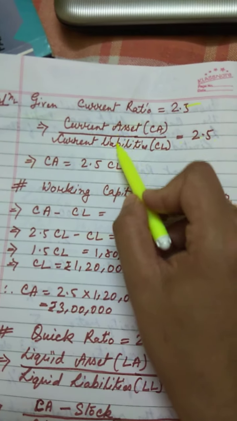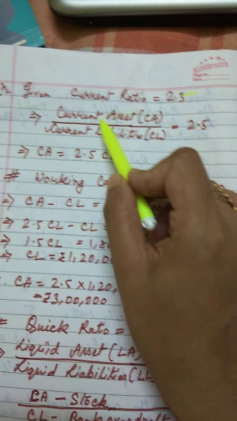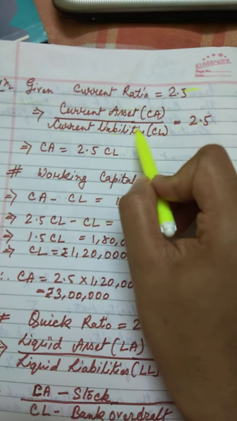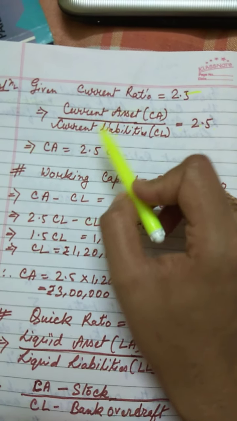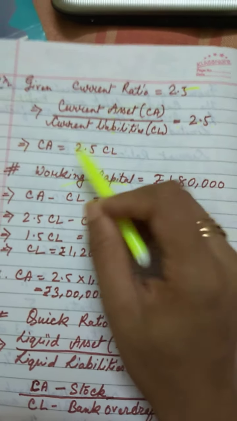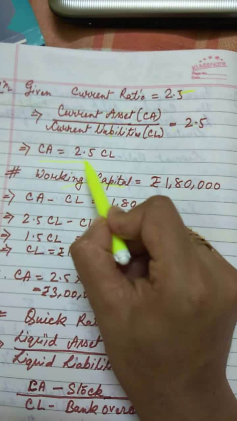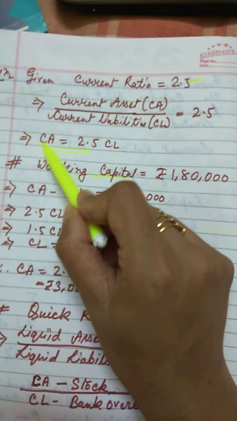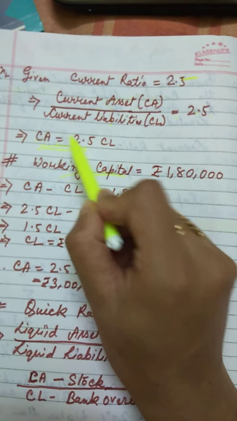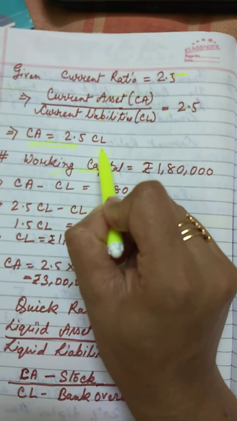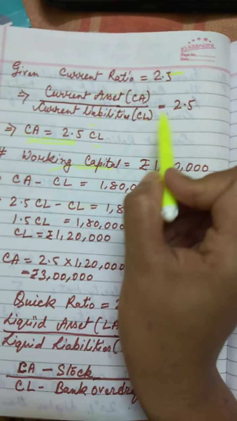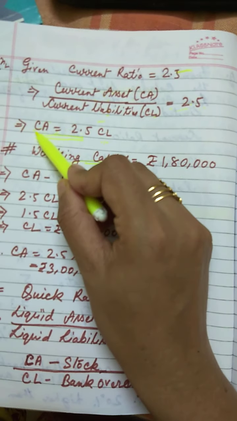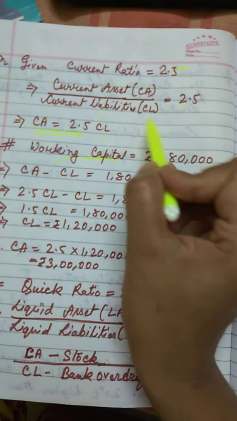Now we don't know both of this, right? Neither we know current asset nor we know current liability. So we have to prepare an equation with the help of the working capital given. That's why we are making a function of these two. So we are making the function of current asset with respect to current liability. We are just substituting CL to the right hand side and making it CA equals to 2.5 into CL.